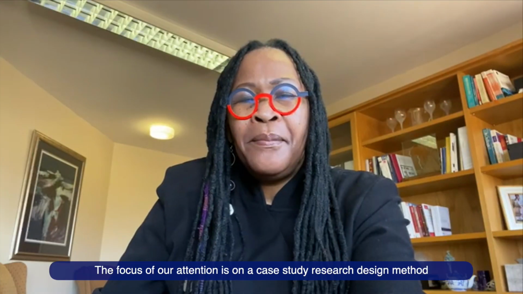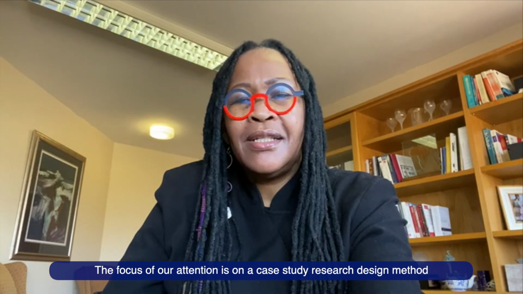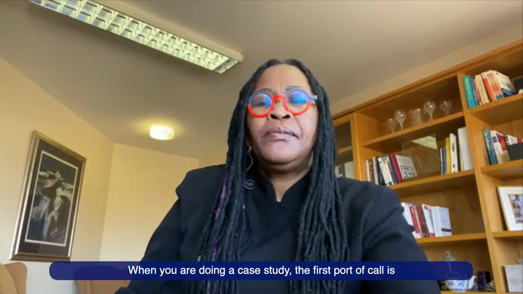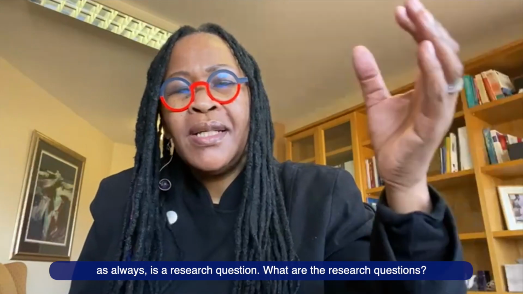Everyone, today I want to focus once again on research methodology logic. The focus of our attention is on a case study research design method. When you are doing a case study, the first port of call is, as always, a research question. What are the research questions?